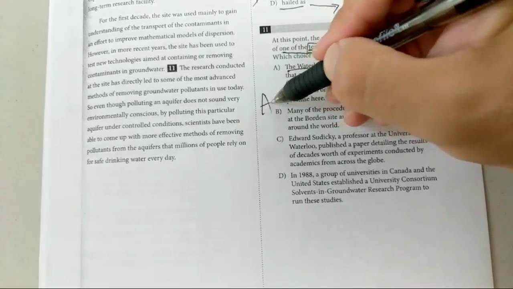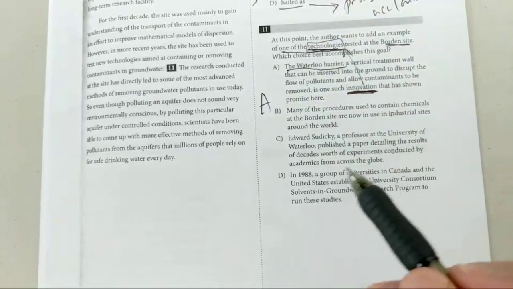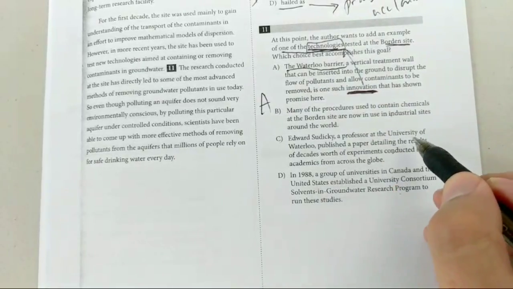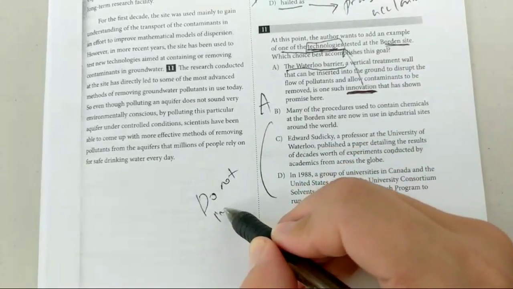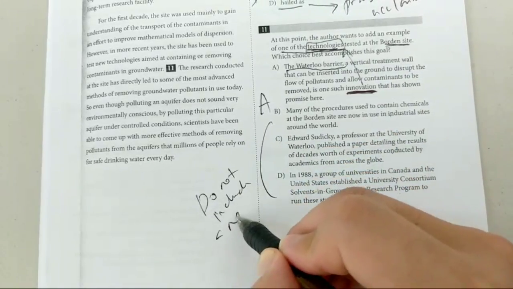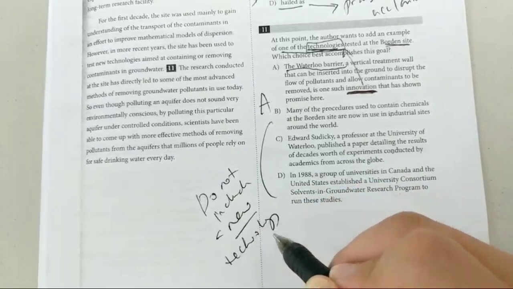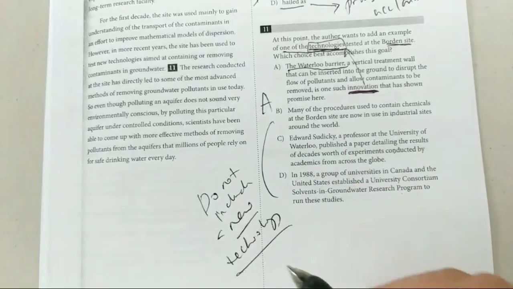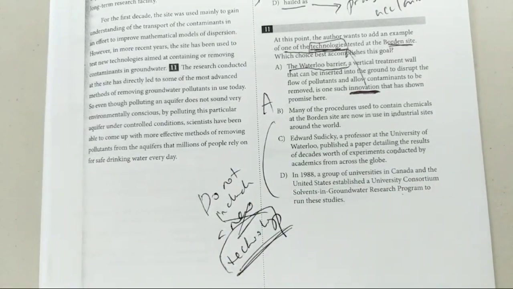So A is actually correct. All the other subjects do not include a new technology or any technology. We don't even need new. There's no technology.